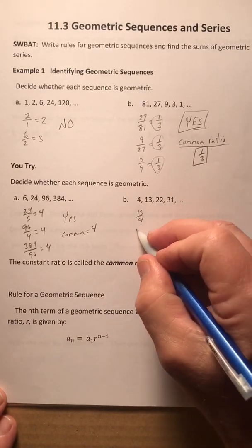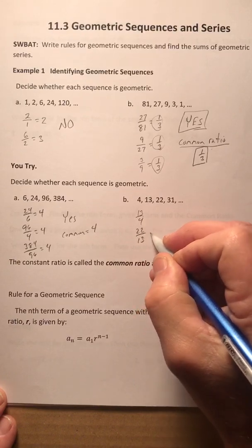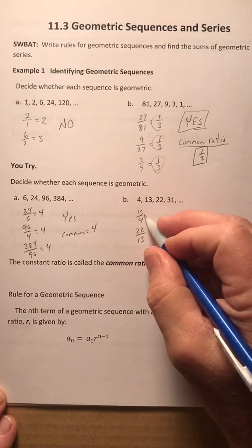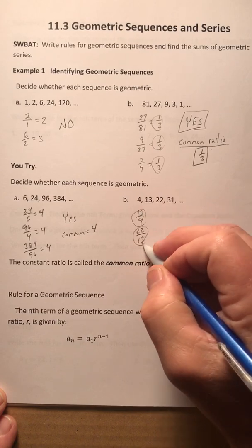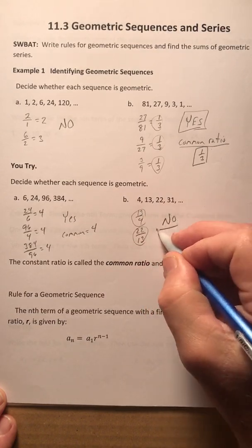For B, we do 13 divided by 4. It doesn't simplify. 22 divided by 13. That doesn't simplify either. So these two are not the same. So this one is no.